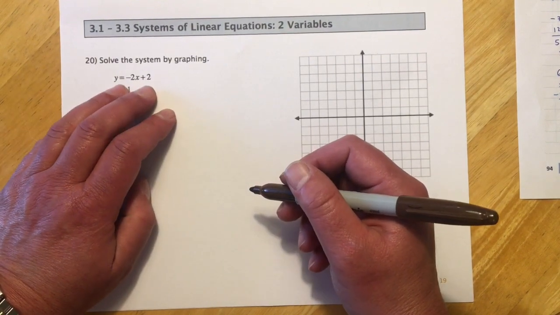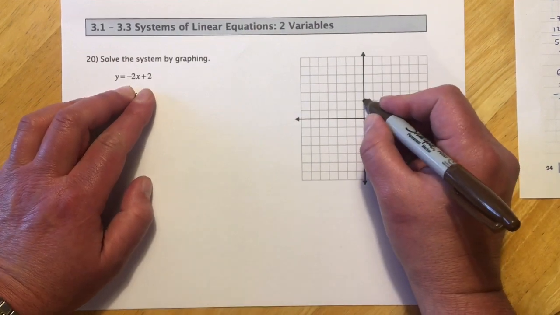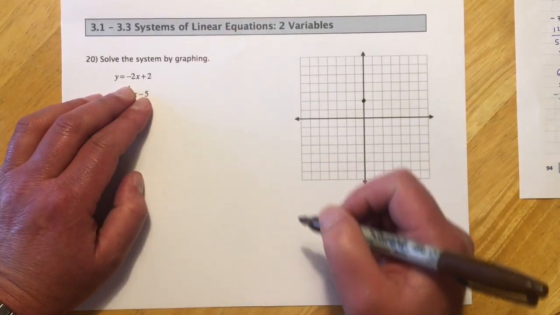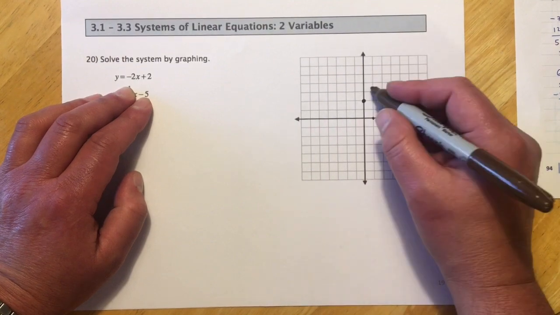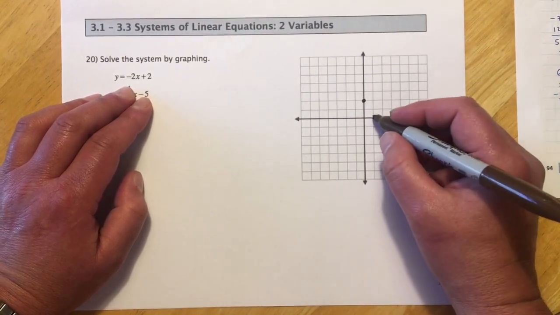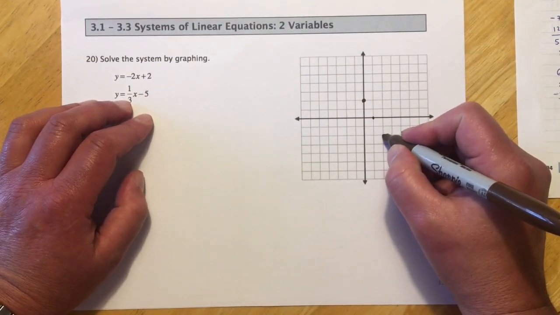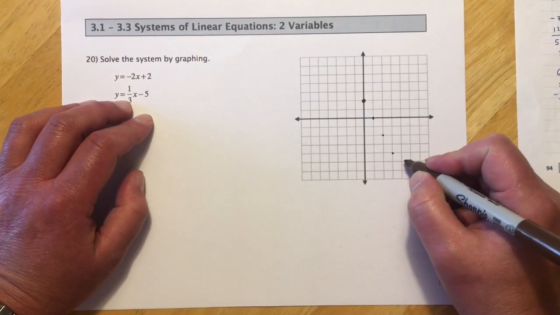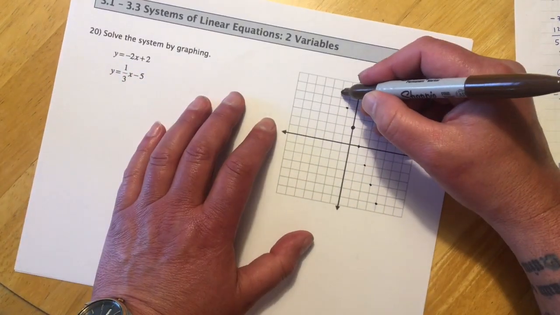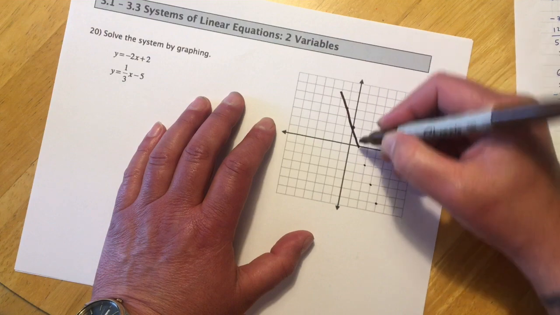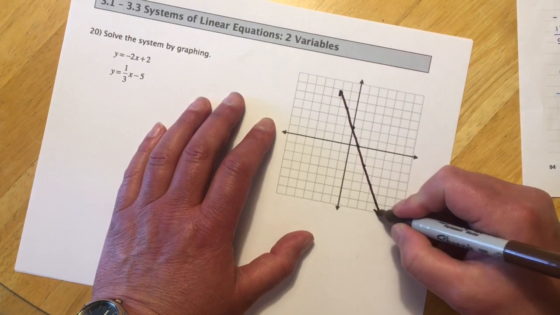So for this first equation, y equals negative 2x plus 2. I'm just going to start here at plus 2, and then my slope is negative 2. So it's going to go over 1, down 2. And this is where you need to draw a really straight line. So I'm just going to keep following this over 1, down 2, so that I get all my points where they should be. And I'll try to draw a straight line. Not too bad.